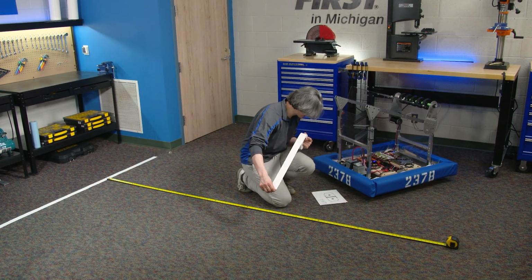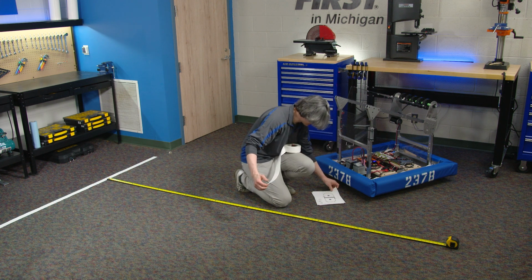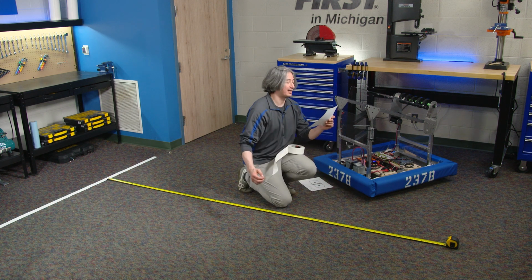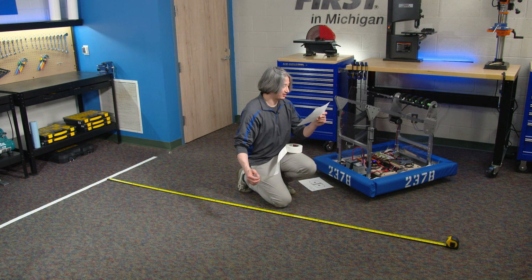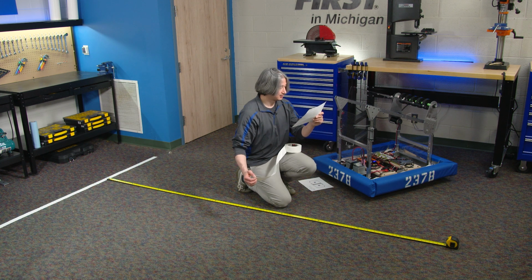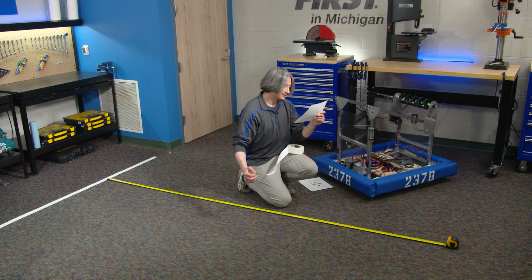Okay, and then actually I can sort of make this the right size of the hexagon too. So the hex is not labeled here. Okay.